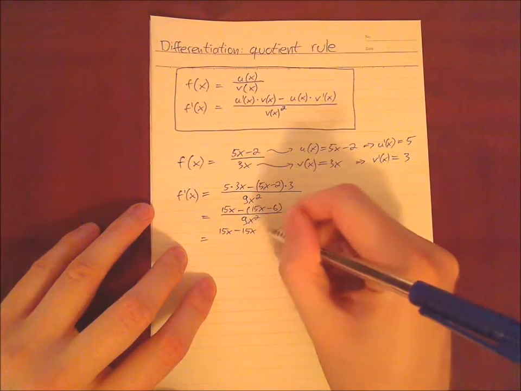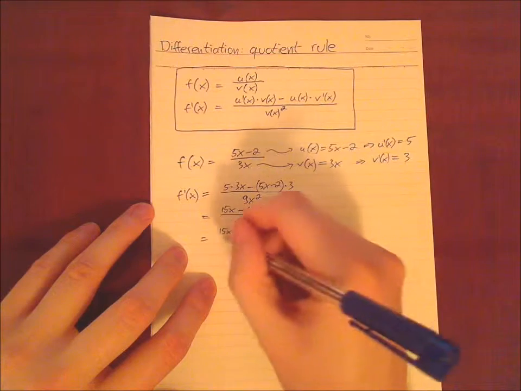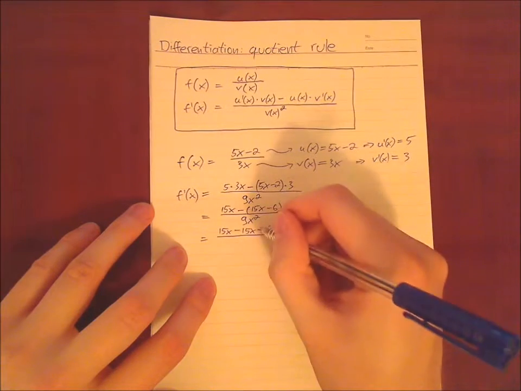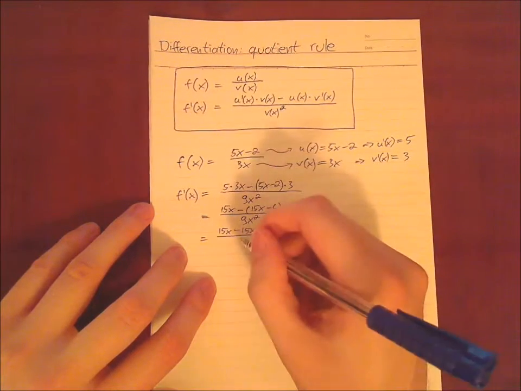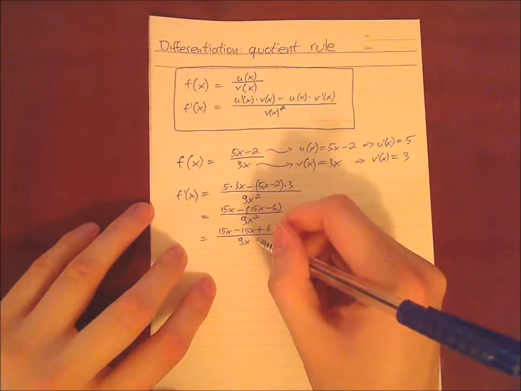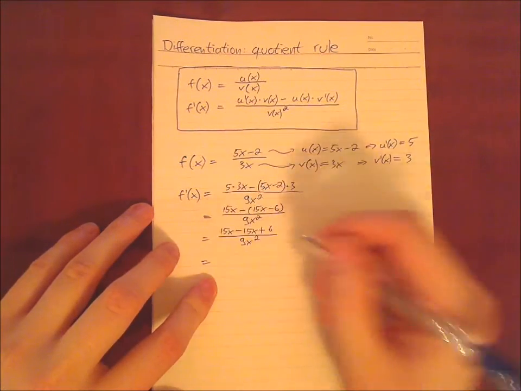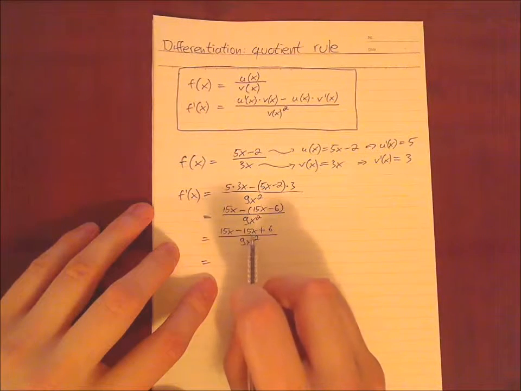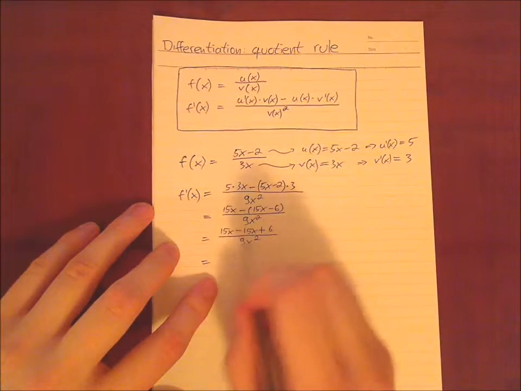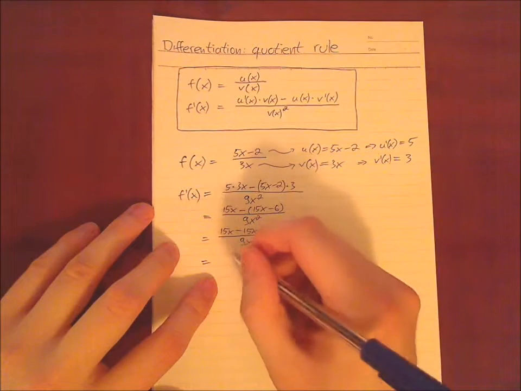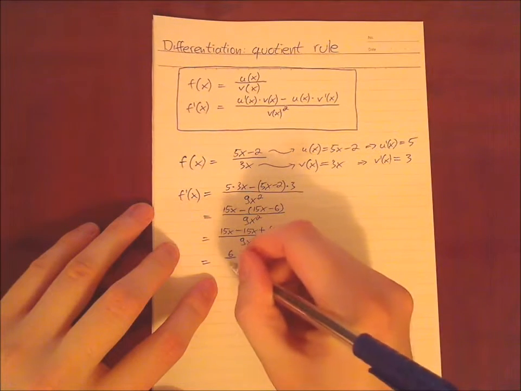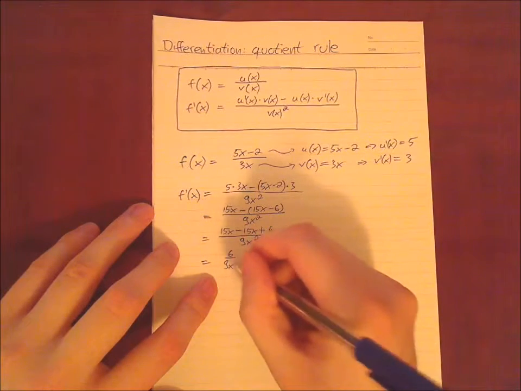Minus 15x minus 6. No, it's plus now, right? And what we have here in the denominator is 9x to the power of 2. 15x minus 15x, so it disappears. Then what stays is 6 divided by 9x to the power of 2.